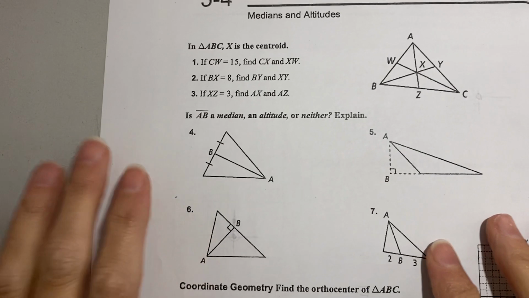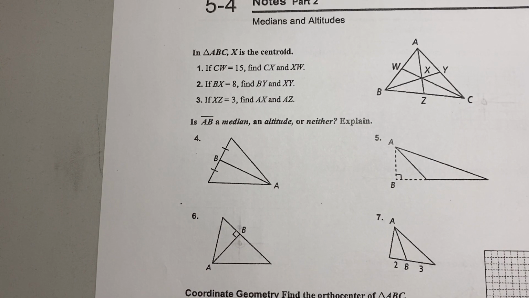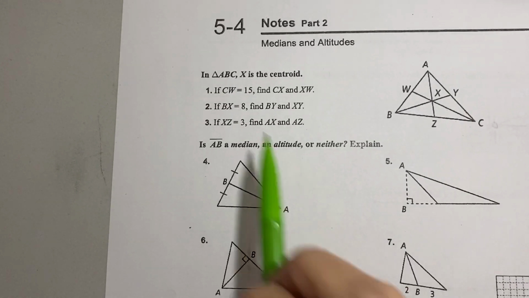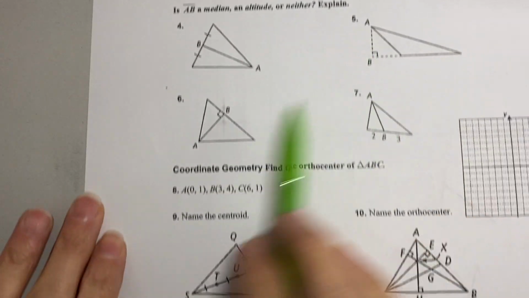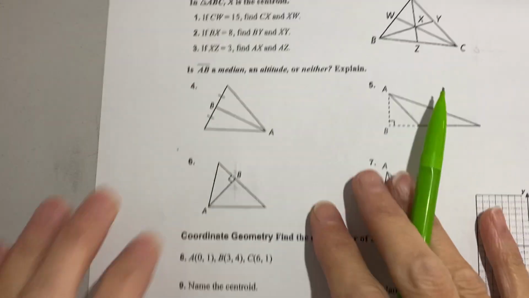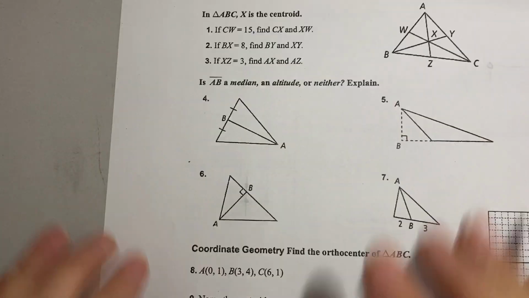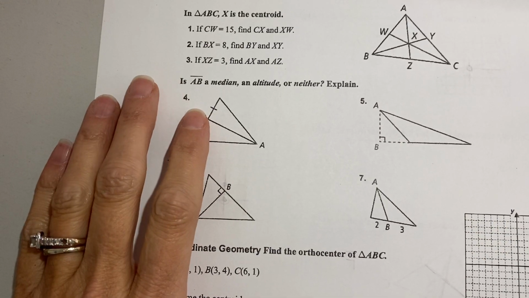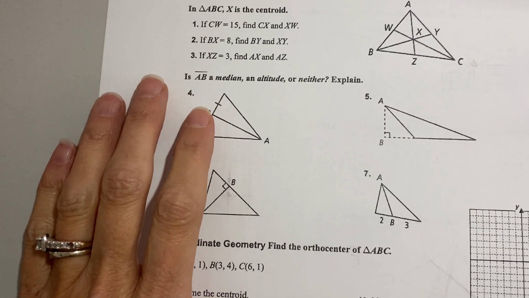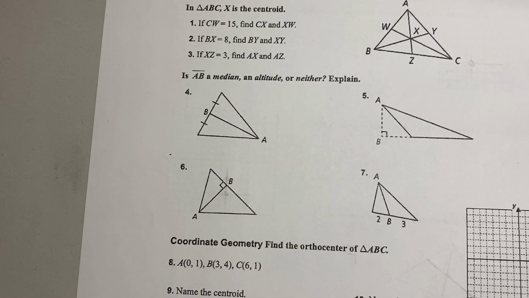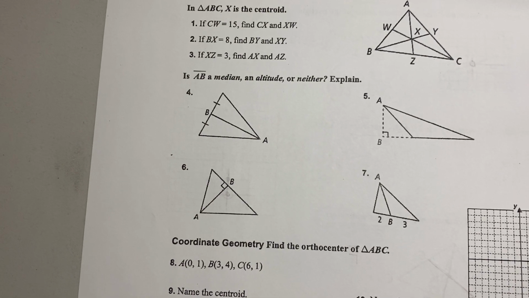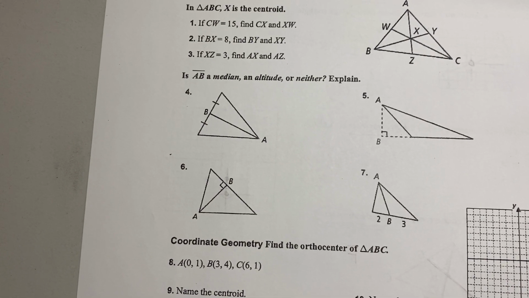Okay. On the back, we're gonna do these three together, and then you guys are gonna do the rest, okay? Because after we do these three, we've covered it all, and these are just review questions. So, question 1, 2, and 3. This is the most math you'll have to do, involving the median and the centroid, okay?